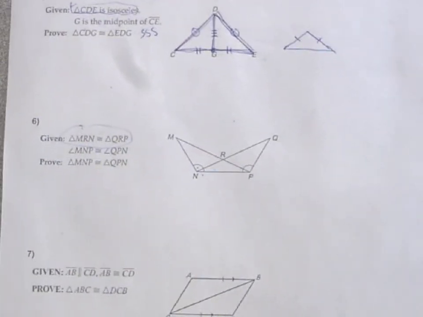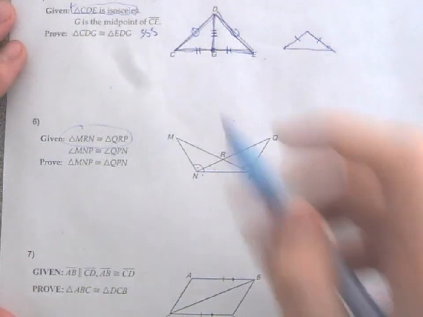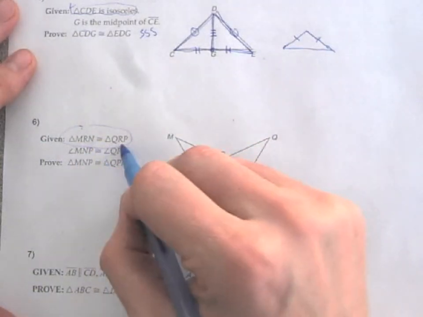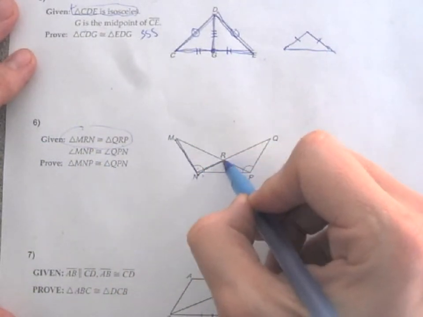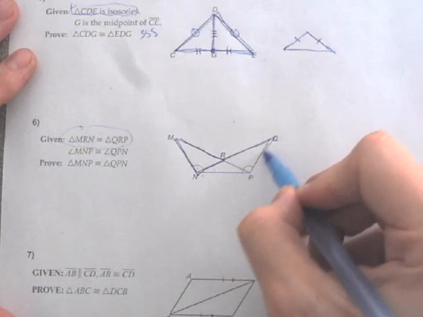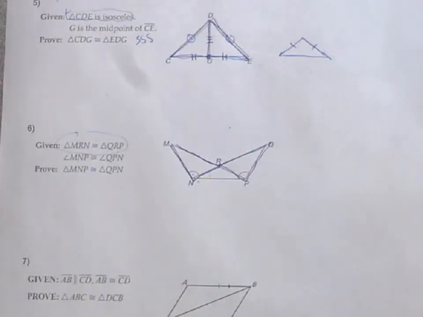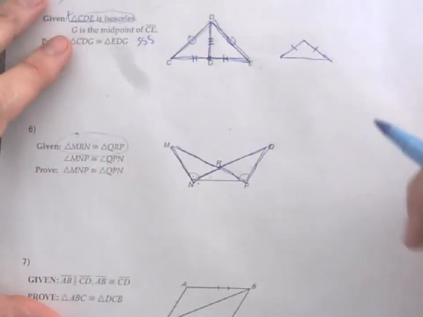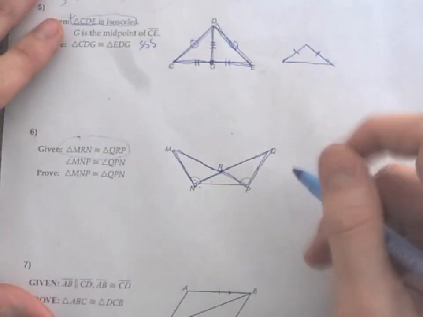Okay, number 6. This is the one that I was trying to help you get to with number 3, and that was kind of a mess. But let's talk about what we know. Let's start with triangle MRN congruent to QRP. That's given to us. We don't have to prove that those are congruent. It's given.